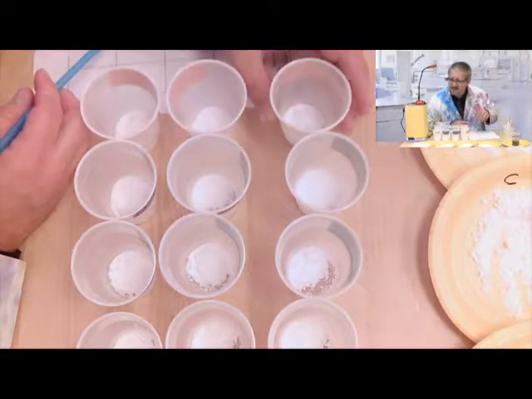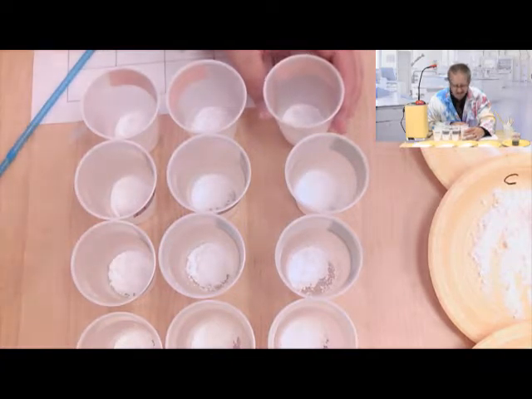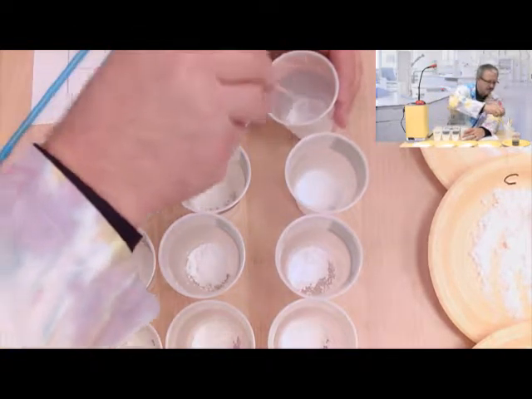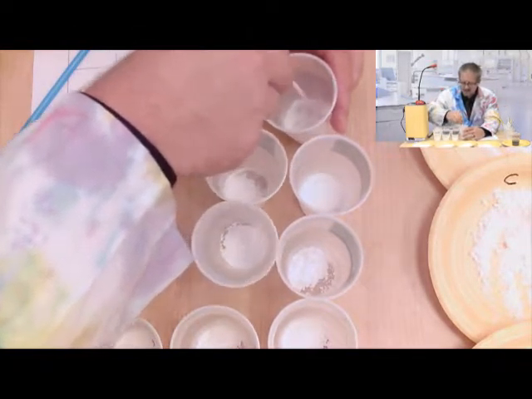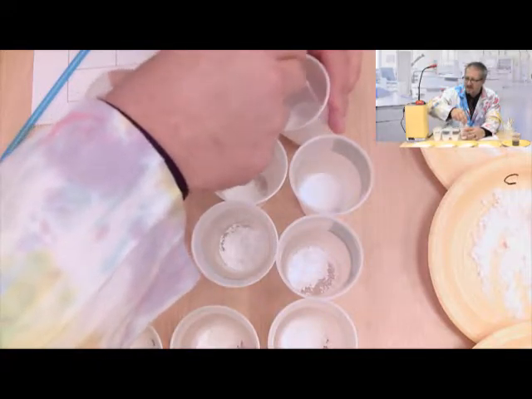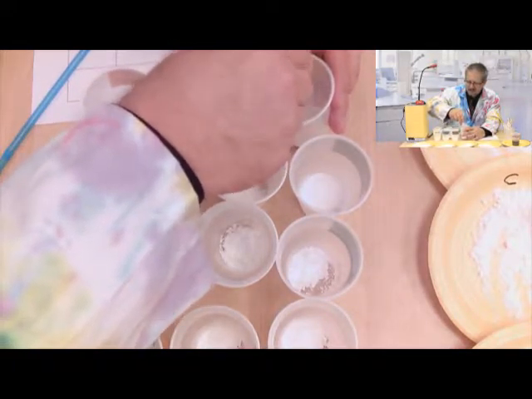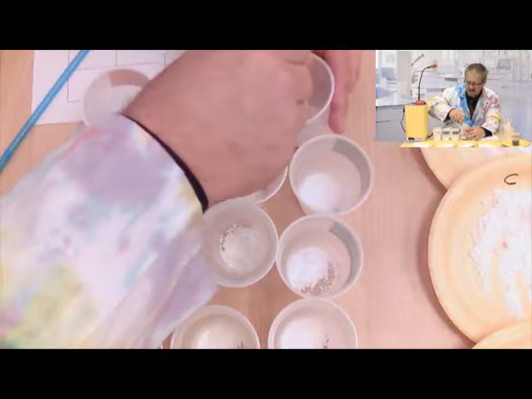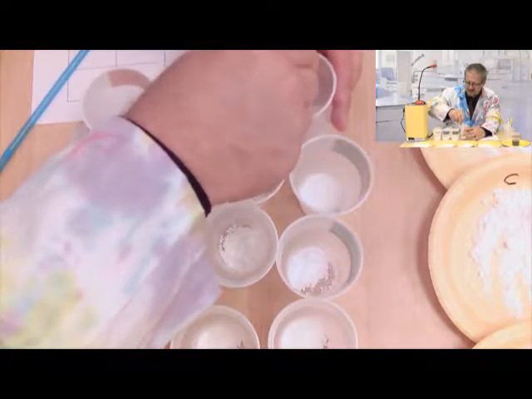Okay, is it doing anything? Let's get a stirrer. Stir this around a little bit. It got hard. It's like turning into a solid.